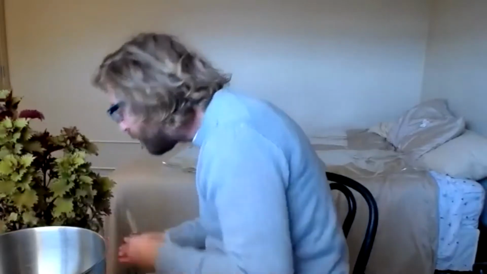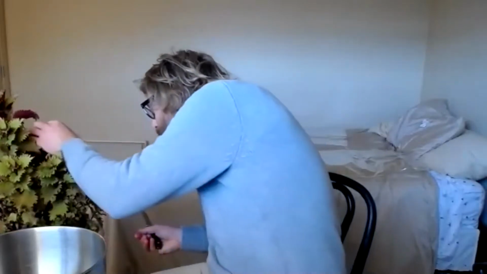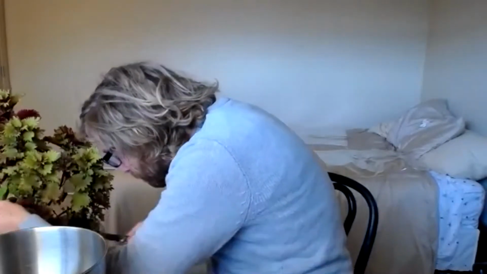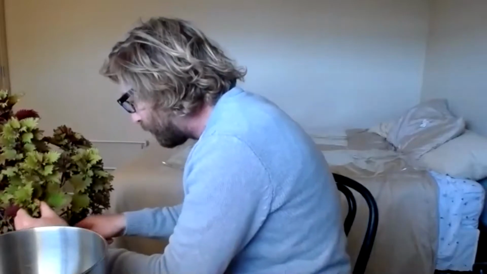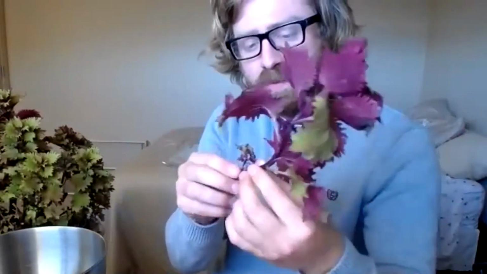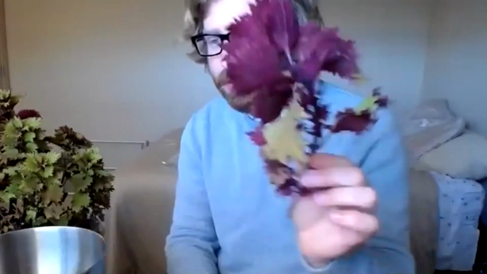Possibly. We don't want to have too many nodes that have broken already. This might be my best material to go with. So I'm going to cut this section off. I'm using the knife so it doesn't clamp. If you use scissors, you'll end up clamping down and crushing each nodal section. That's not necessarily the end of the world, but here's a piece that we're working with.